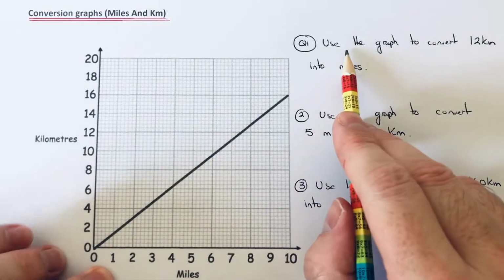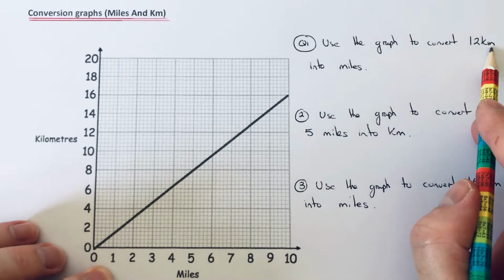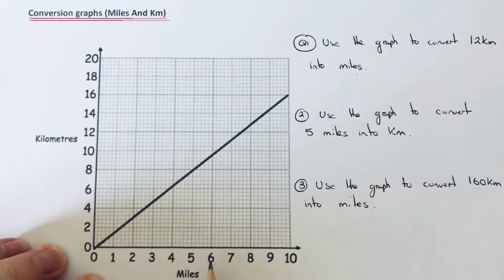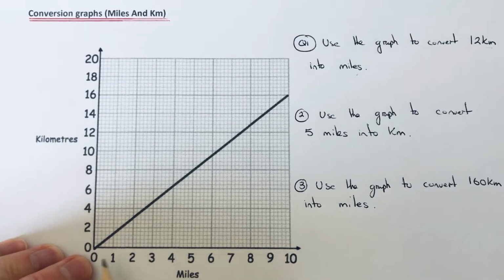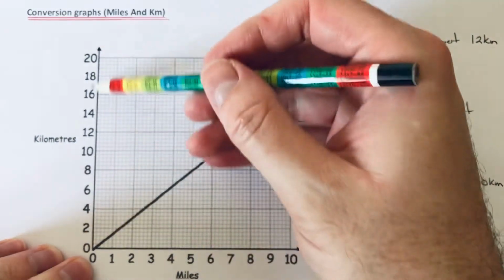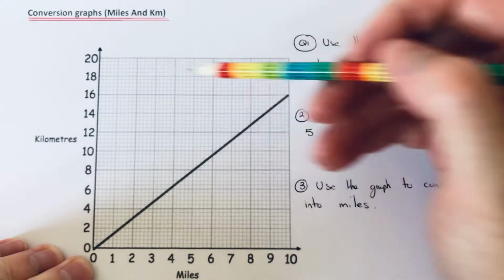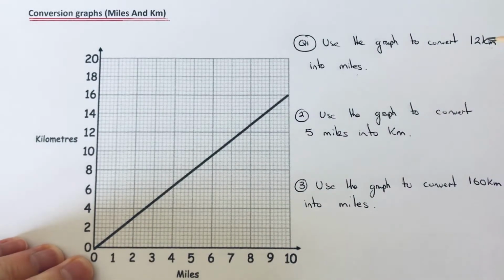So question 1, we've got to use the graph to convert 12 kilometres into miles. So first of all, check your axes. You've got miles going along the bottom from 0 to 10. And on the y-axis we've got our kilometres, which go from 0 to 20. So we've got to work out the value in miles for 12 kilometres.